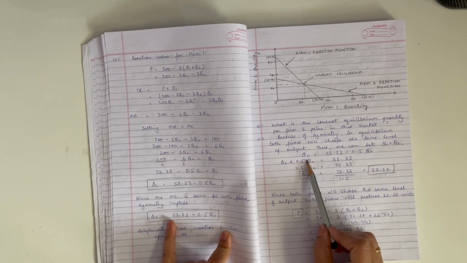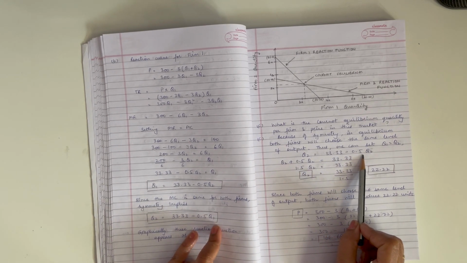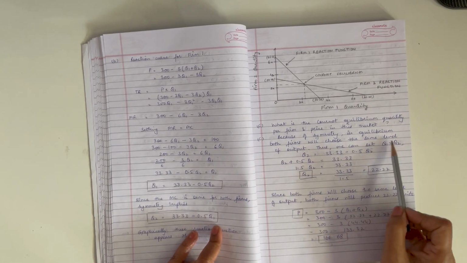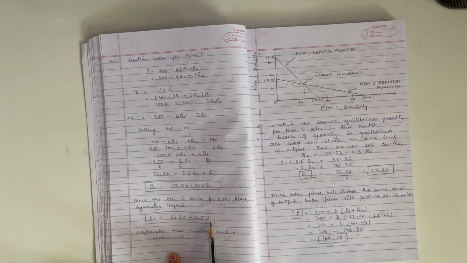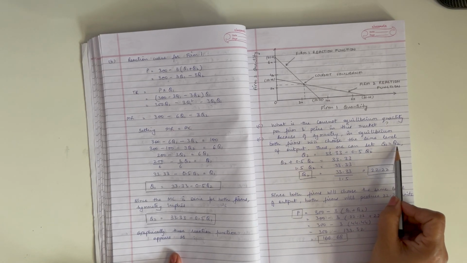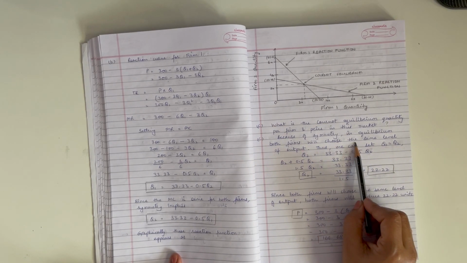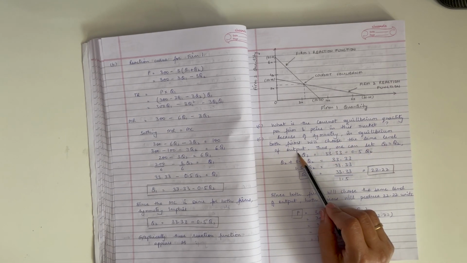I've taken the Q2 one, so Q2 equals 33 minus 0.5Q2, instead of Q1 from here, I have substituted Q2 because I have set Q1 equals Q2 because of the symmetry.